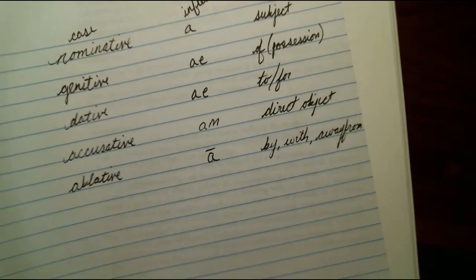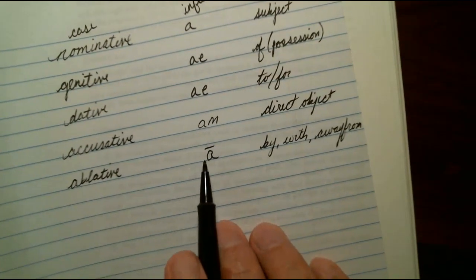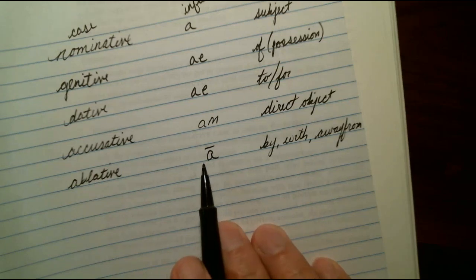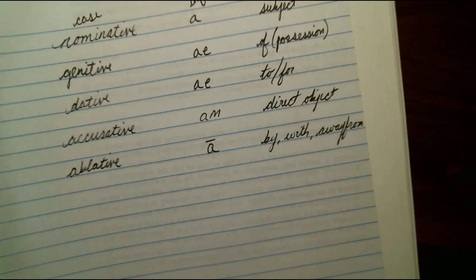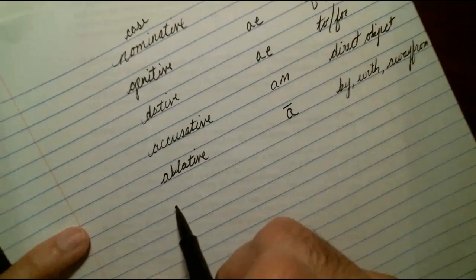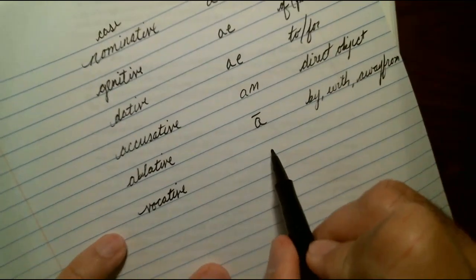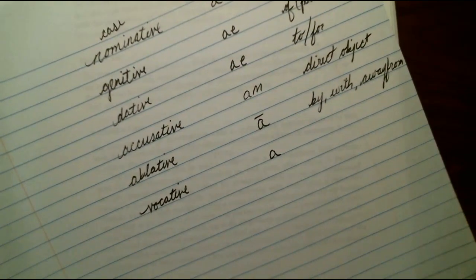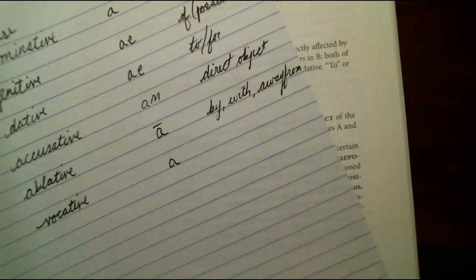Okay, but if you translate that case ending, that inflection, the case is ablative, the inflection is when you see that on the end of a word with that long mark, if you translate it by, with, or away from, you can make sense of how that word is functioning in the sentence, regardless of where it's placed in the sentence. Okay, then the last case that we're going to look at today is the vocative case, and this looks just like the nominative, and it's indistinguishable from the nominative. You have to use context to determine the vocative, and that is just when you are addressing someone.